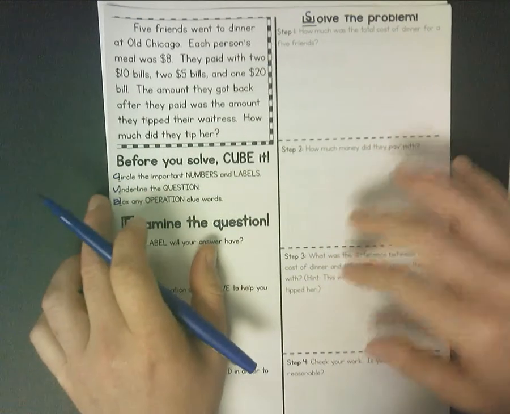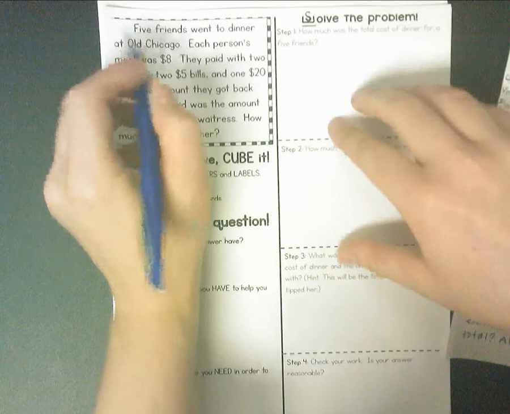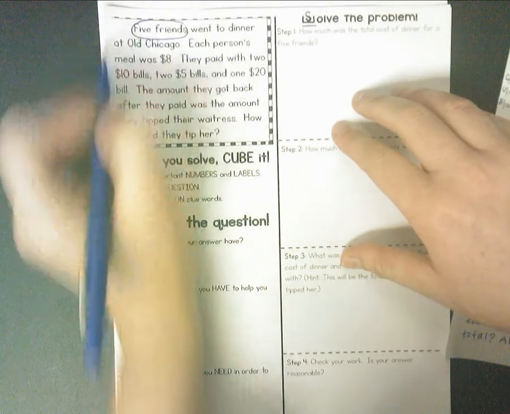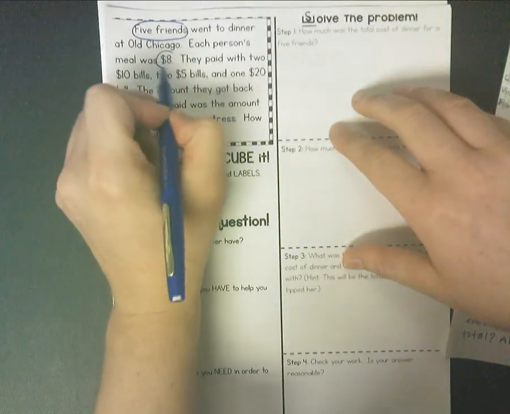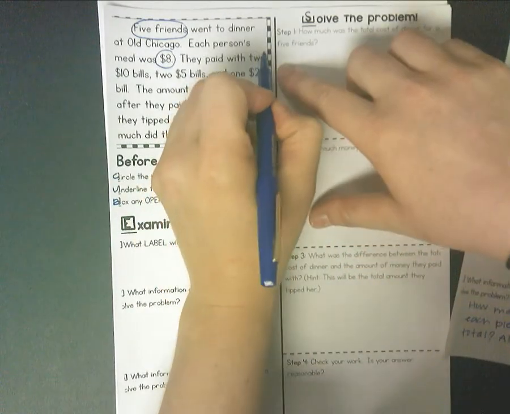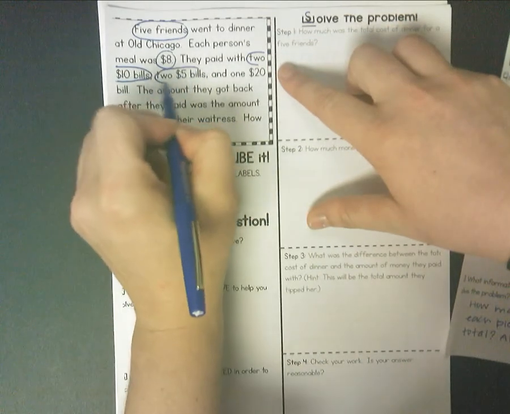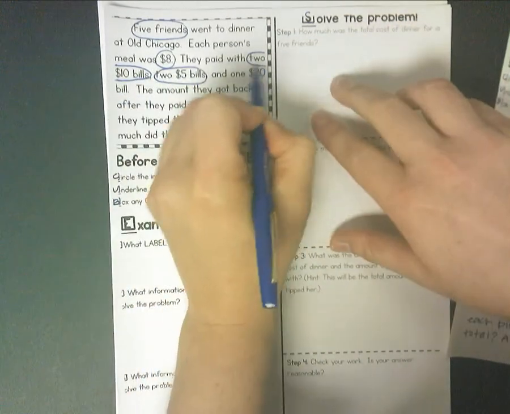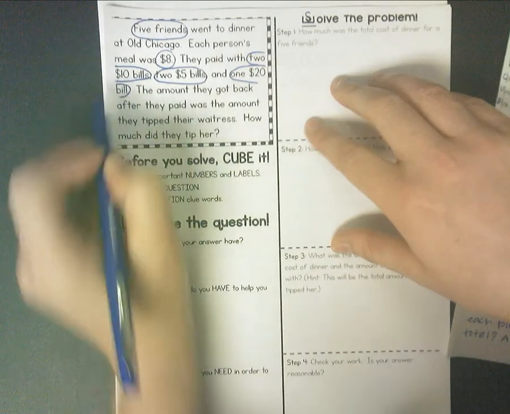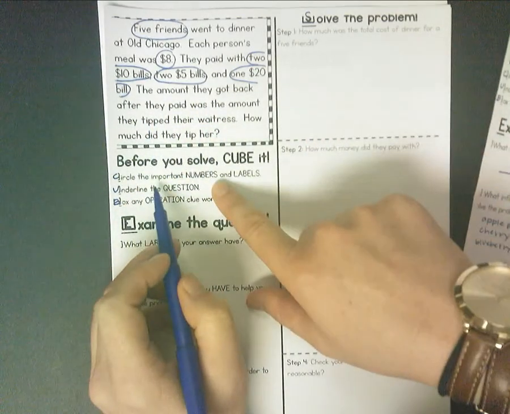Circle the important numbers and labels. This is a number word. Even though it's written in words, it's still a number. So 5 friends, $8. That dollar sign is the label. They paid, here's 2 $10 bills, 2 $5 bills. We got 2 numbers in here. And 1 $20 bill. Any other numbers? Nope. So I got numbers and labels.